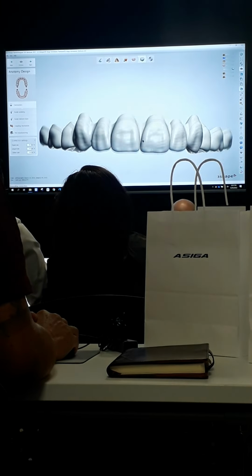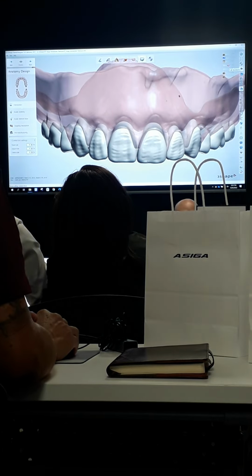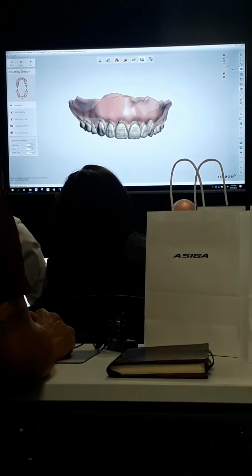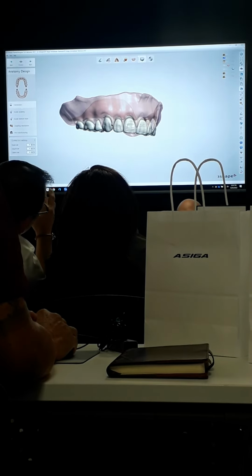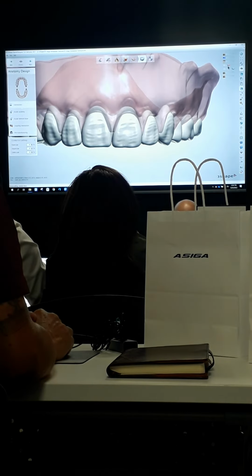They're typically tucked down below the gingiva for the most part. Now, sometimes you'll see areas where they're out in front of the papillas, so you may have to do some additional sculpting to eliminate that.